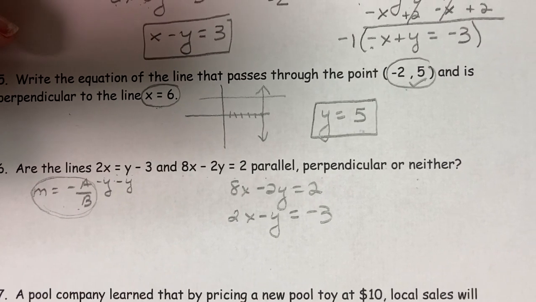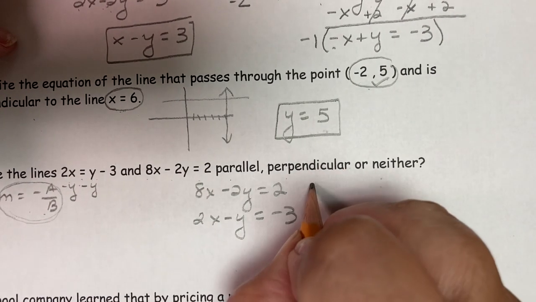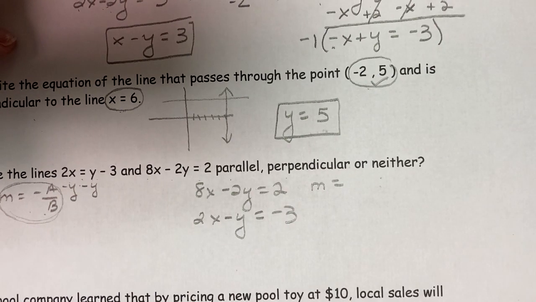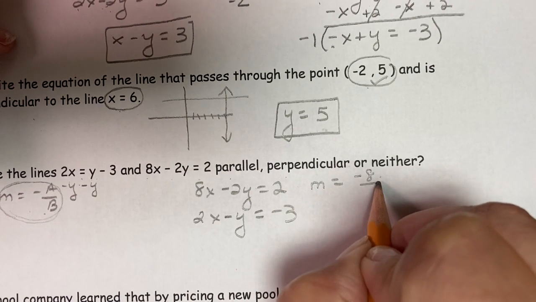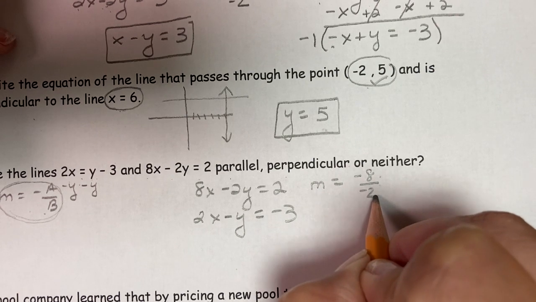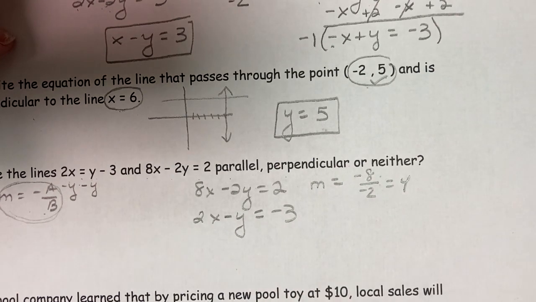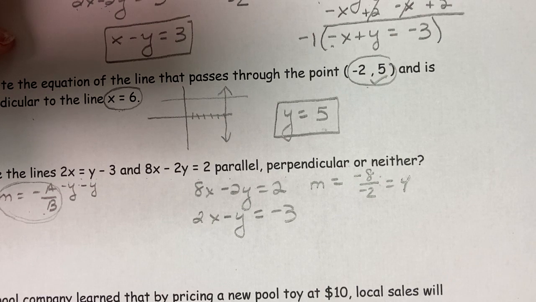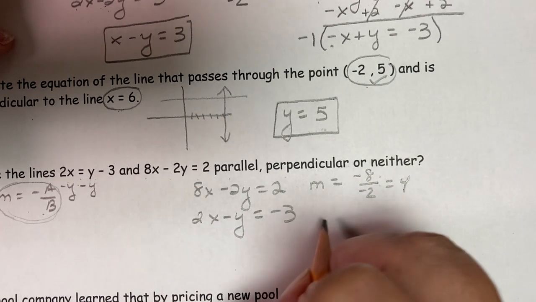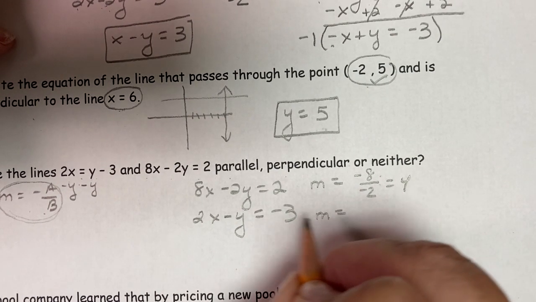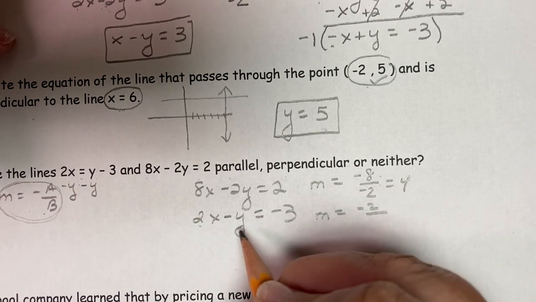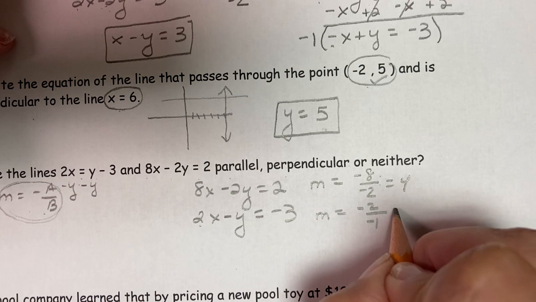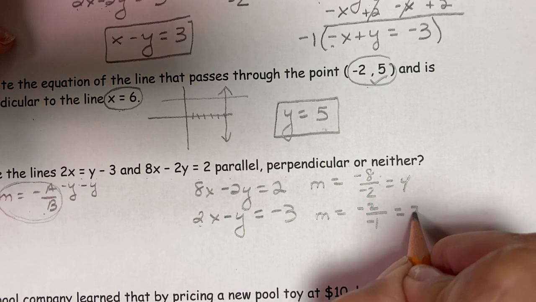So now I can go ahead and find their slopes. The slope of the top one here will be -a, so that's -8, over b, which is -2. So the slope of the top line, the one with the 8, is 4. What's the slope of the bottom line? Well, it's -a, which would be -2, over b, which is -1. The slope of that line would be 2.